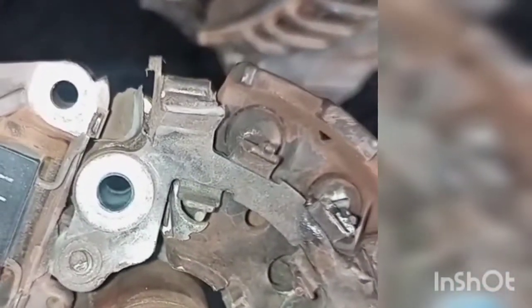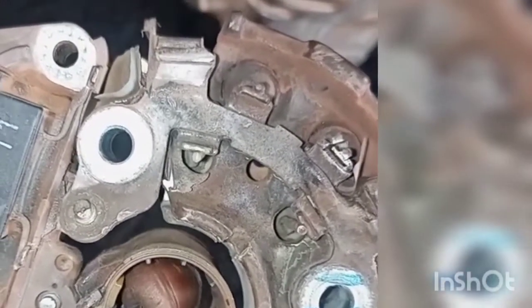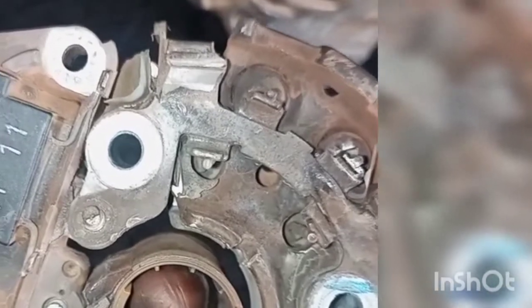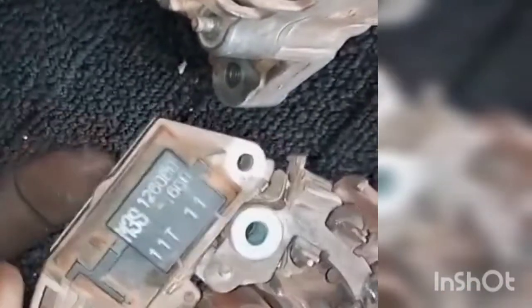Now, these are what we call the brushes. The brushes act as the commutator to the shaft that hence produces direct current to the running parts. And however, it is regulated.